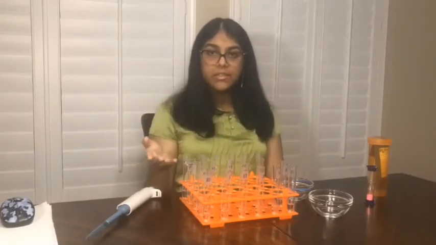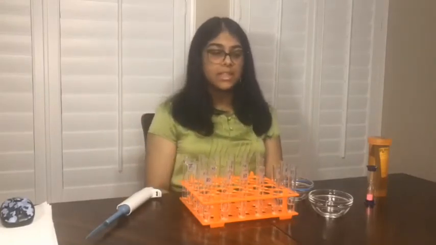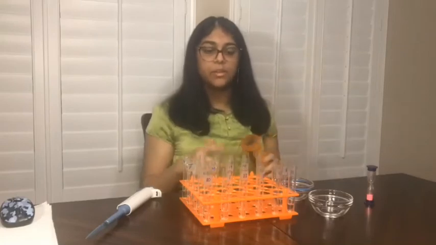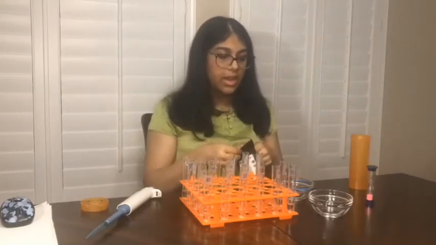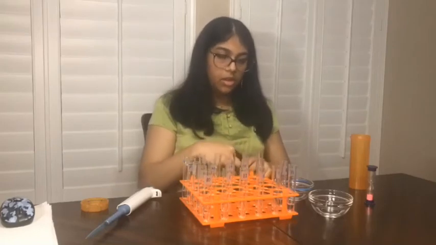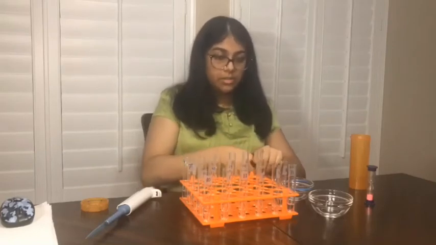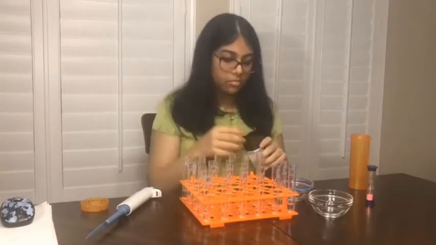So all of the representative samples are ready, and we can now test them using the glucose test strips I have here. I'm going to take 4 test strips and I'm going to test them for 3 minutes.